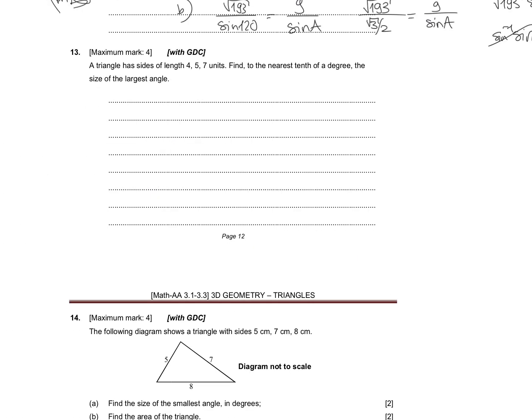All right, 13, a triangle has side lengths 4, 5, 7. Find to the nearest tenth of a degree the size of the largest angle. So we have 4, 5, 7. The largest angle is across from the largest side, so we're looking for that. So that makes that little c. And when we're looking for an angle, we can use this one.